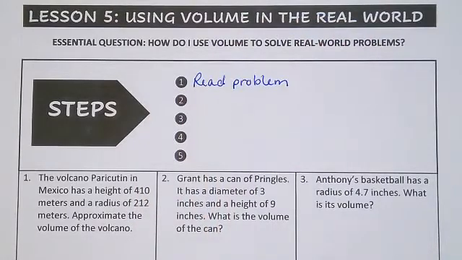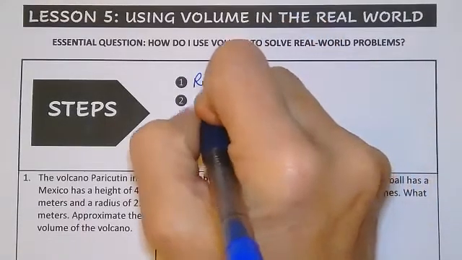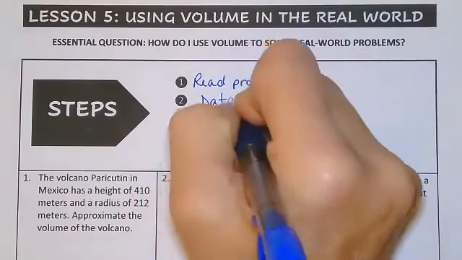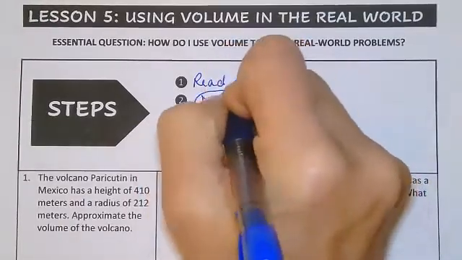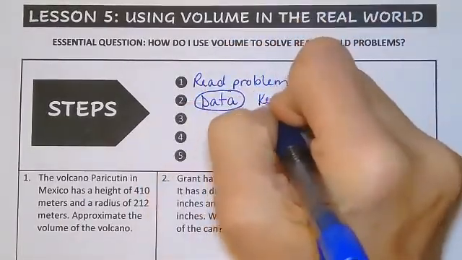Step 2 is to circle important data and underline keywords. I'm going to do data and keywords.